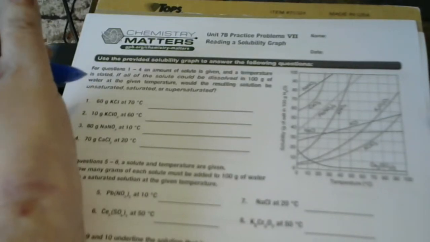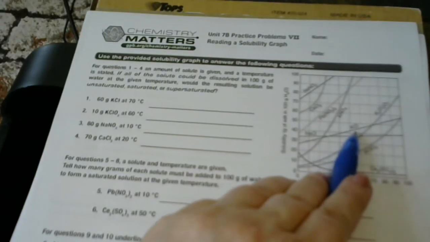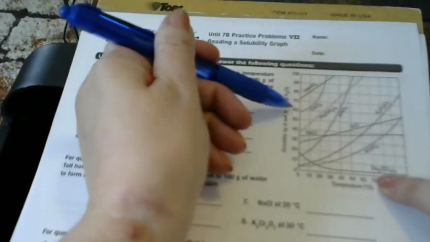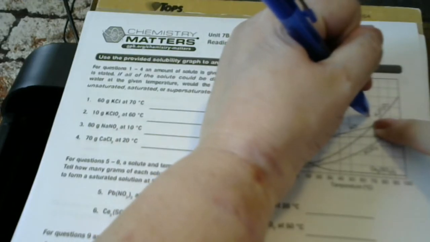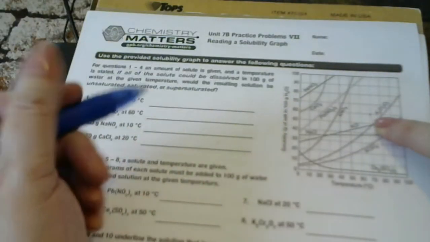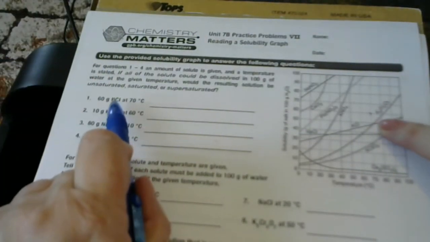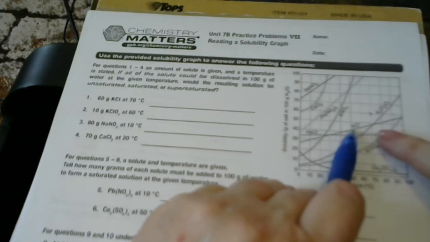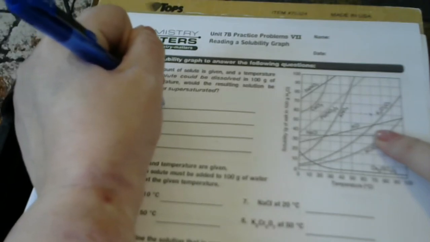So if you have 60 grams of KCl at 70 degrees Celsius, let's look at, we've got KCl right here, and if we're at 70 degrees Celsius, that's right here. 60 grams is right here. So we're just going to go up and find the little dot. Okay, that's 70 and that's 60. So that's right there. And then we're going to compare the dot to the line. Okay, so you have KCl right here, and the dot is above the line, so that's going to be supersaturated.